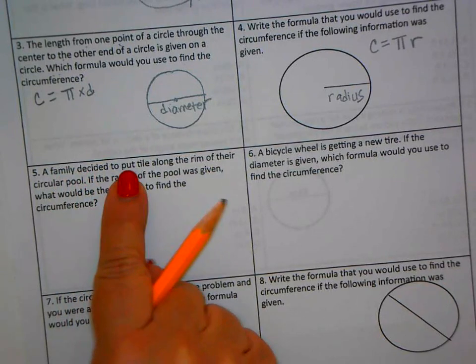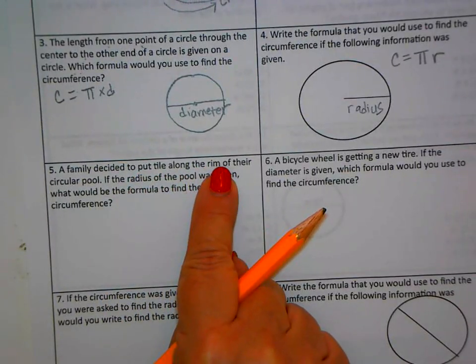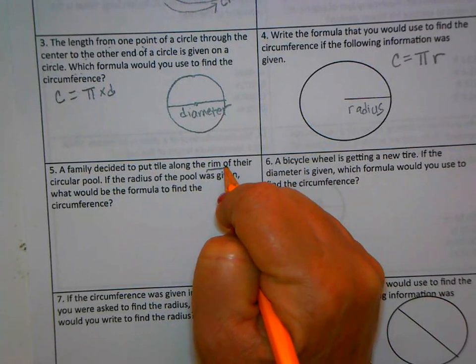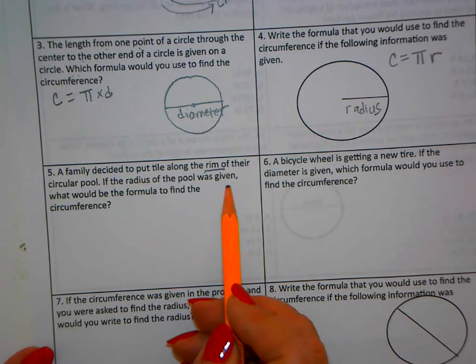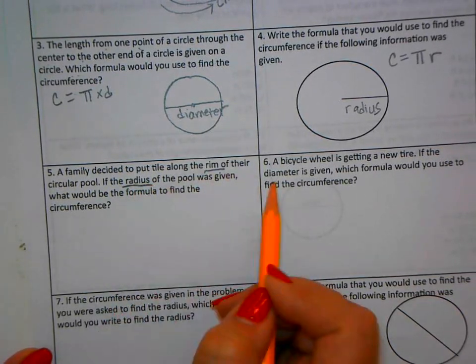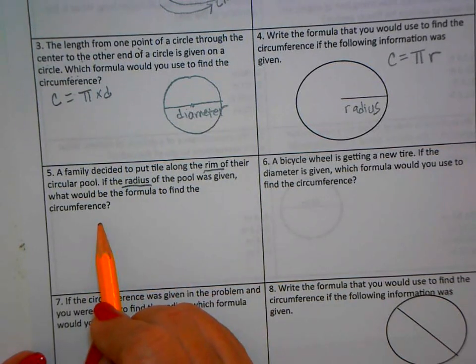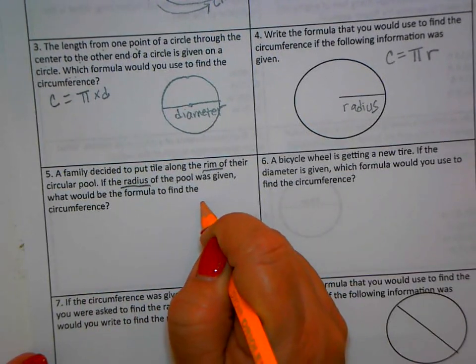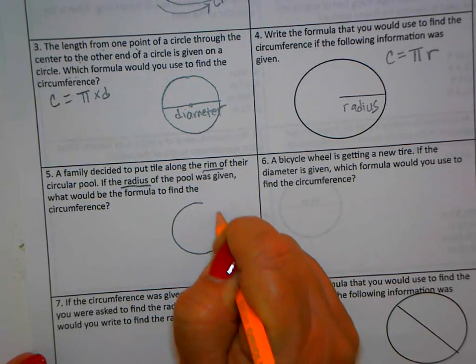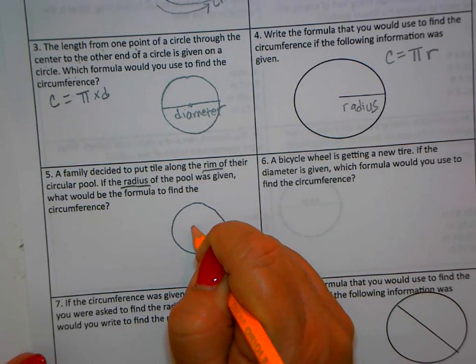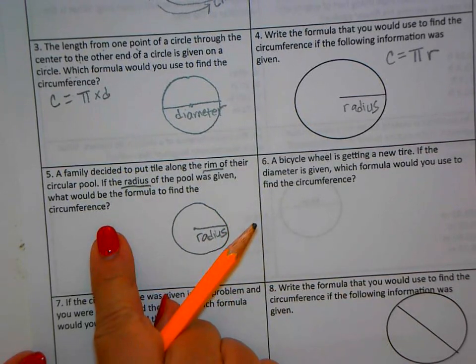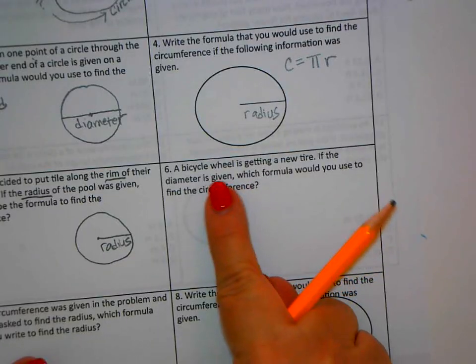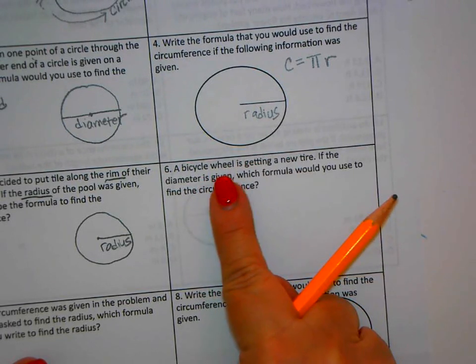A family decided to put tile along the rim. Rim is another word for perimeter, or the outside of their circular pool. If the radius of the pool was given, what would be the formula to find the circumference? Okay, so I'm just going to draw the circle to show the pool. It says the radius, so I'm going to draw my line and label. And I want you to write which formula that would be. The next one. And pause it at any time, right?